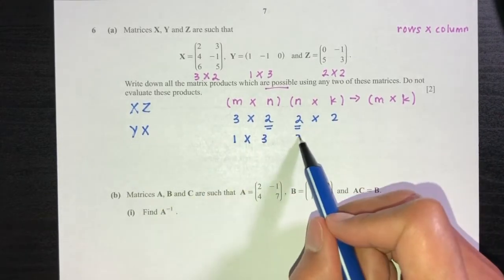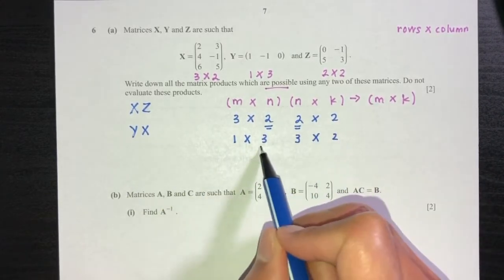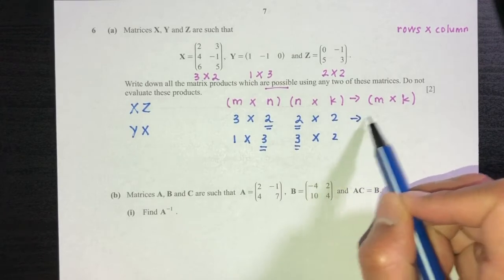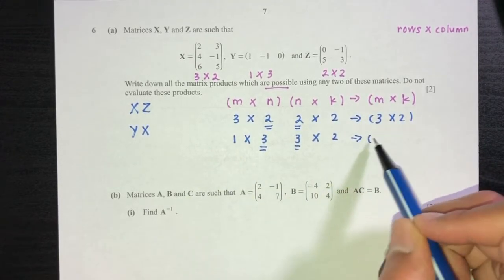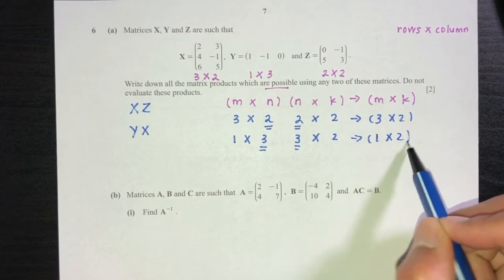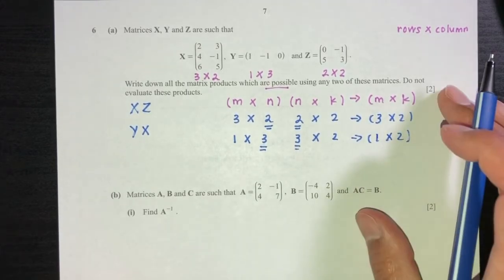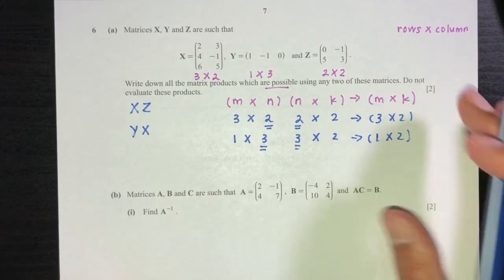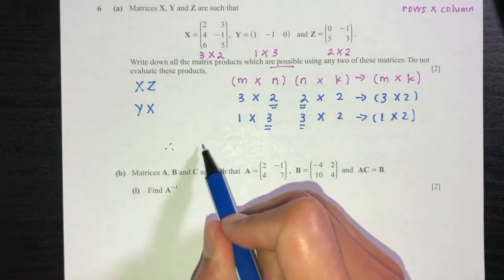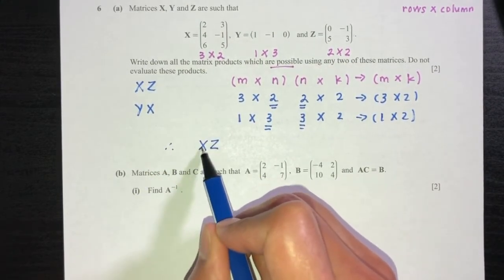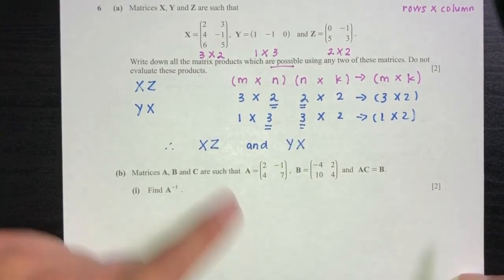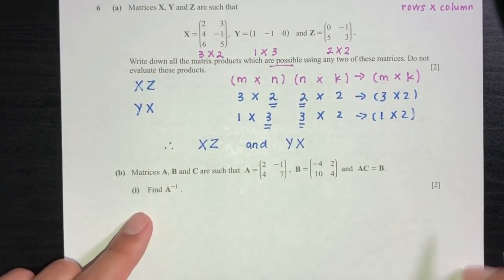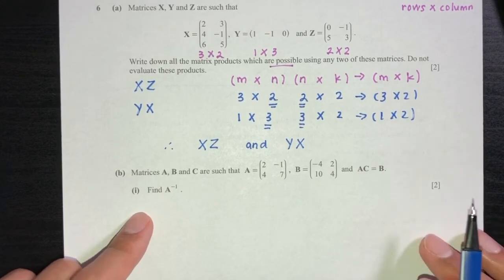X is 3 by 2. These two are the same. The result will be here is a 3 by 2 matrix, and here you will have a 1 by 2 matrix. So what else do we have? Nope, so that's everything. So basically the two answers is this and this. That's the two possible answers for the matrix products.